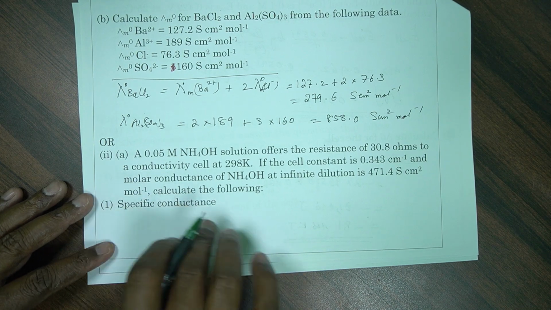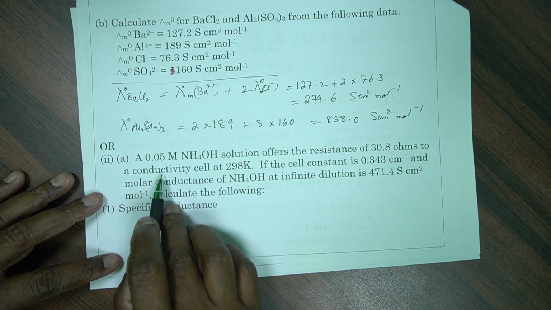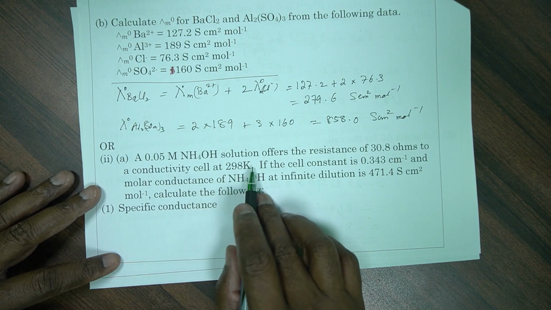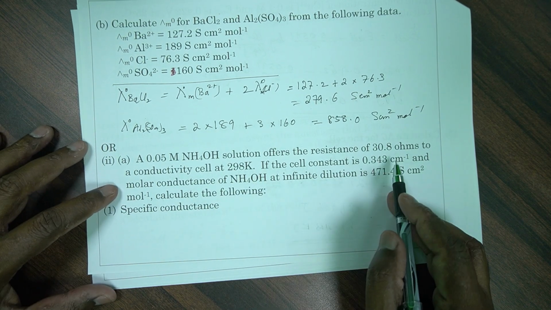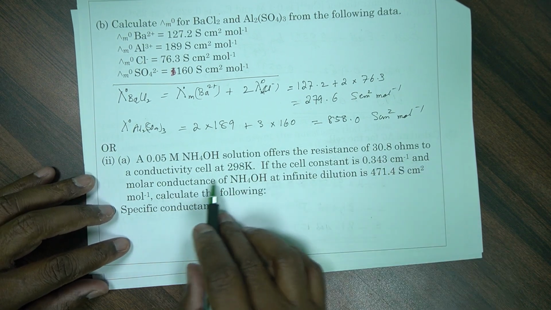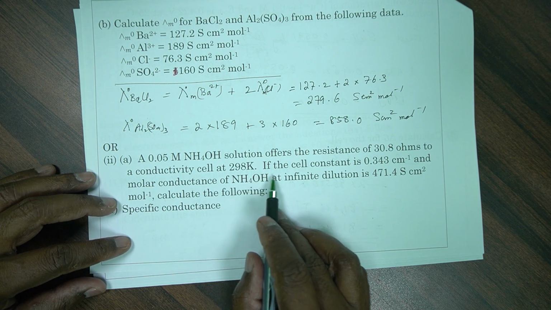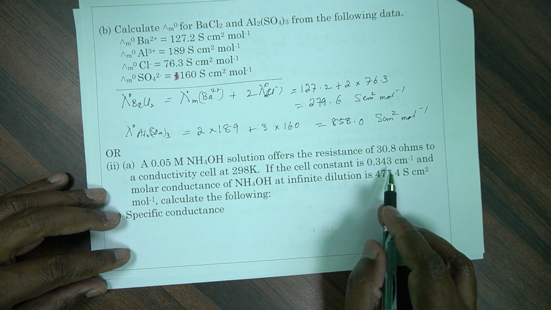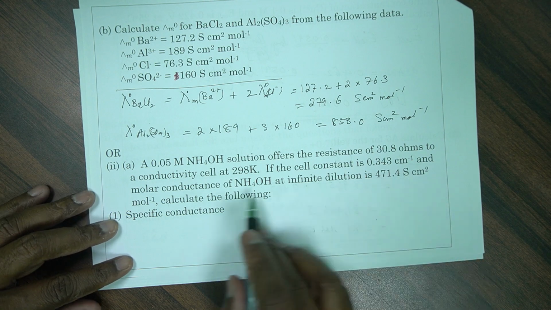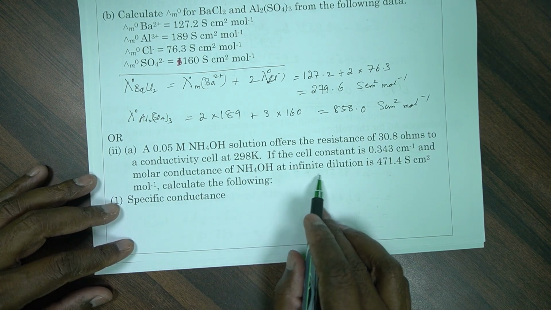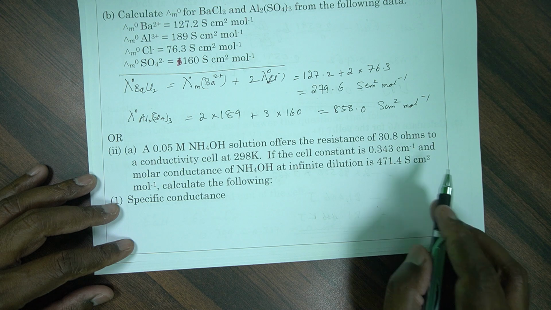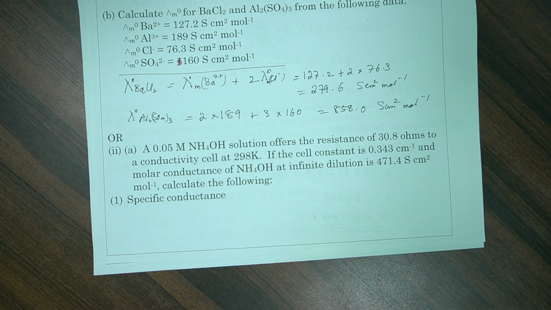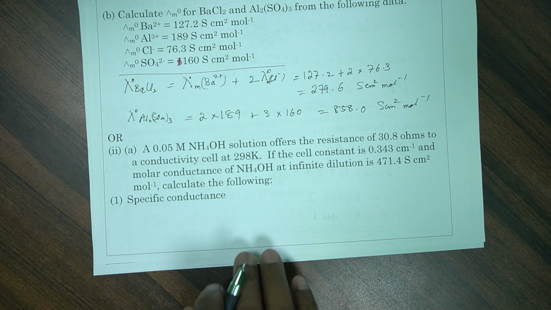Going to the next question. A 0.05 M ammonium hydroxide solution offers a resistance of 30.8 ohms to a conductivity cell at 298 K. If the cell constant is 0.343 per centimeter and molar conductance of NH4OH at infinite dilution is 471.4 Siemens centimeter square per mole, calculate the following. The specific conductance. Okay, so how do we calculate?